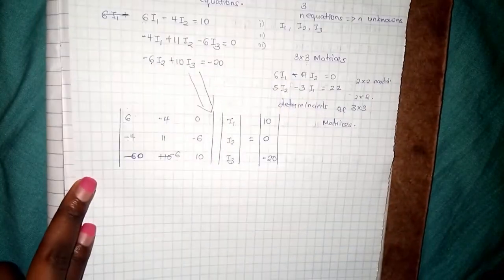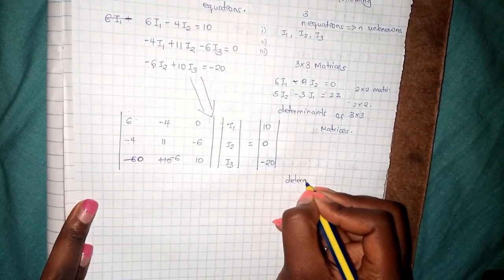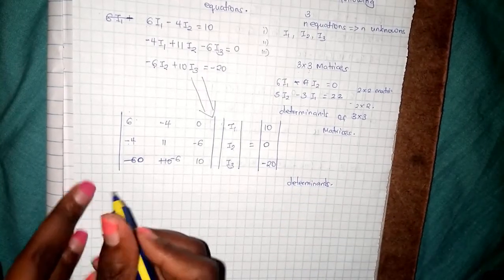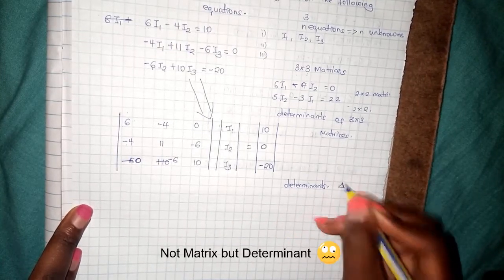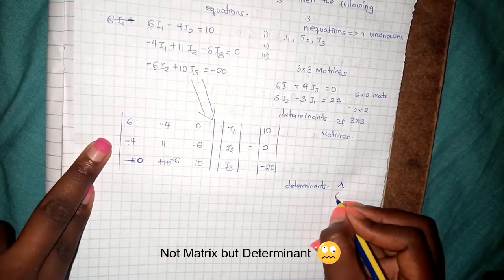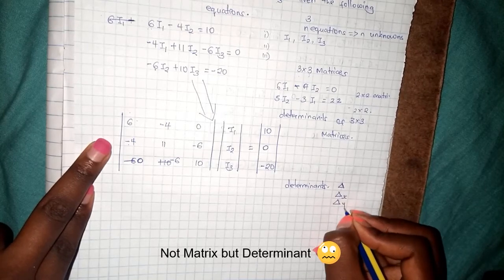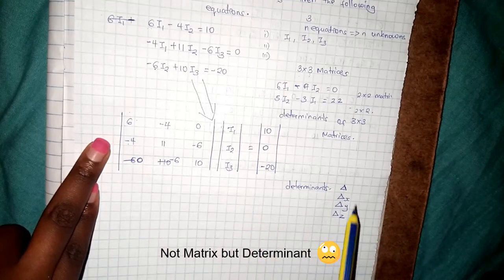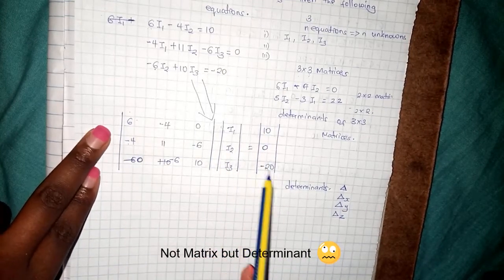Now, we need to apply Cramer's rule. Cramer's rule mostly applies determinants of matrices. So first of all, we find the determinant of the coefficient matrix of this equation. Just an explanation before we begin: then we find the determinant for X, for Y, and for Z. When we talk of X, you replace these values with this.